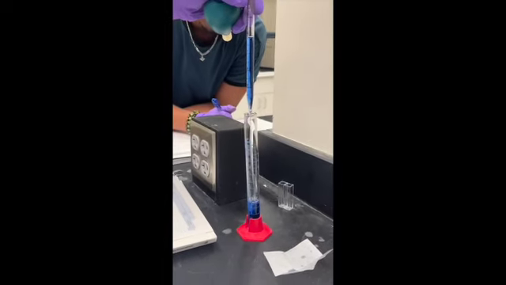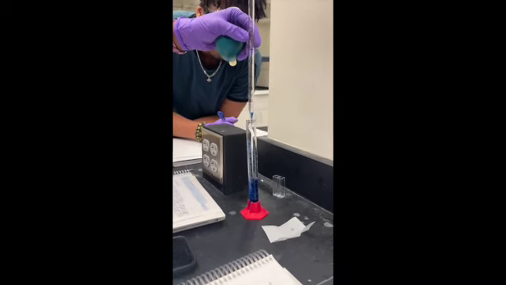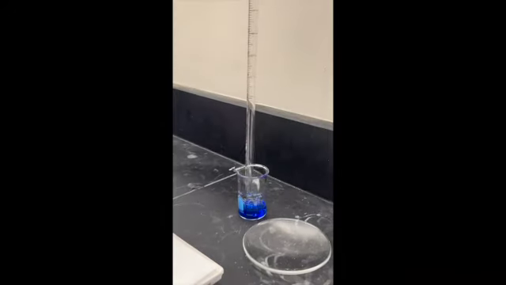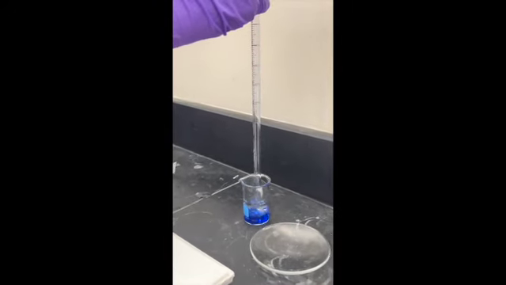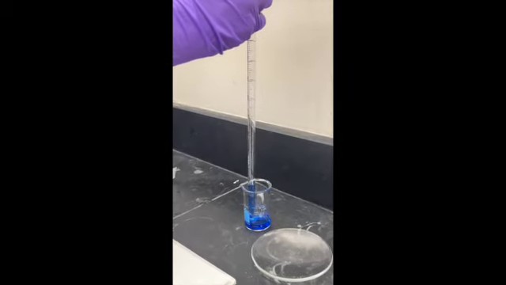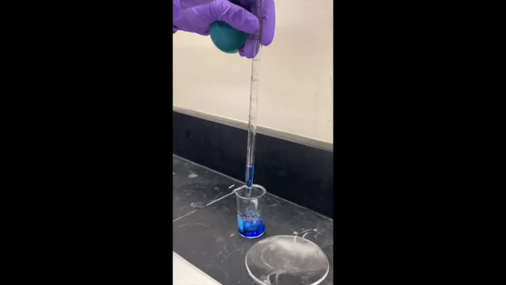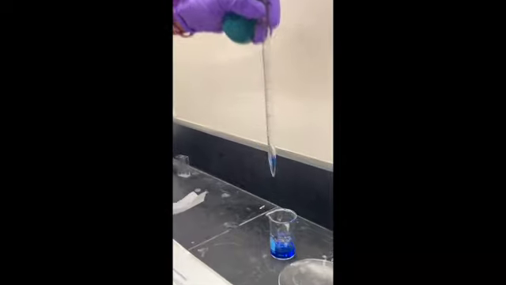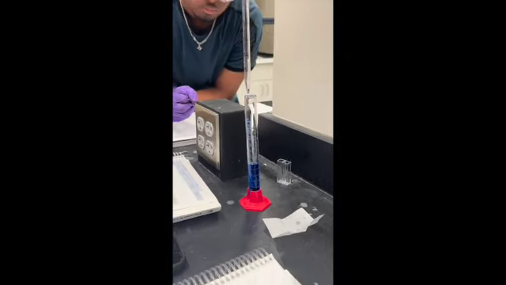Do you want to start with 0.5 into here. And we squeeze in there.